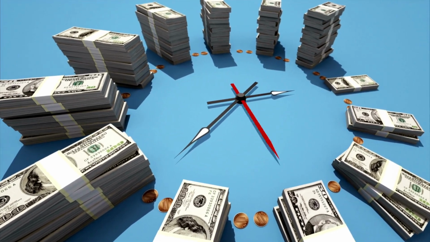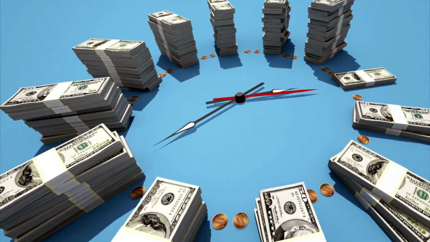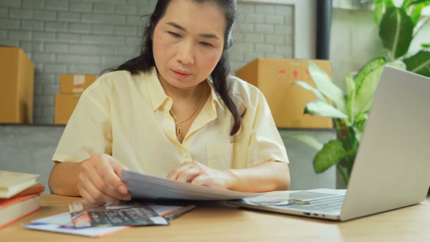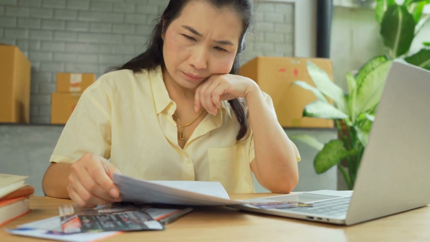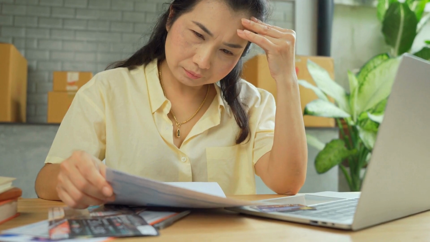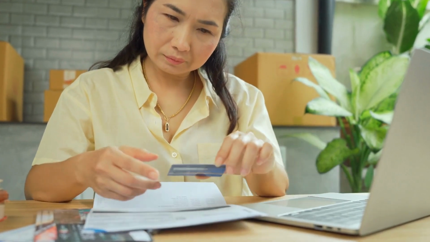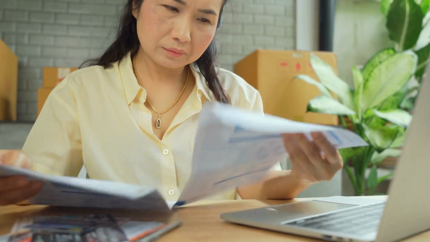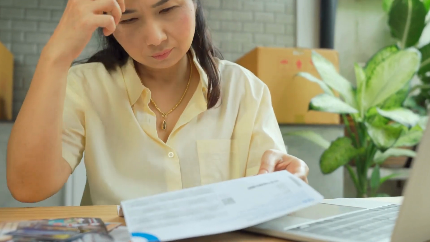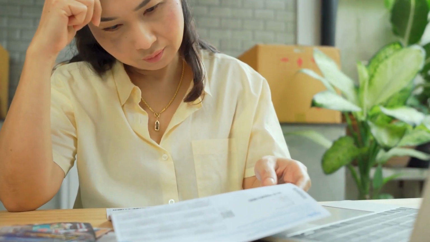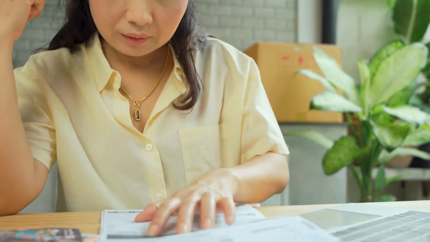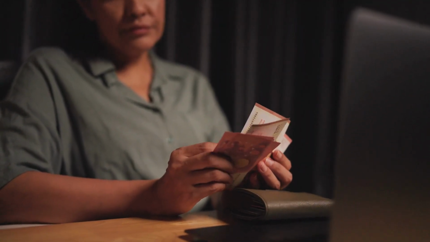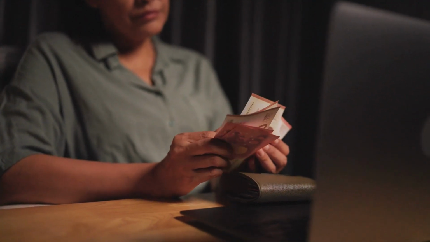Risks of debt. First, over-borrowing leads to financial strain and difficulty in repayment. Second is interest accumulation. Higher interest rates can significantly increase the total repayment amount. Third is credit score impact. Failure to repay can damage your credit score, making future borrowing difficult. Fourth is legal consequences. Default can lead to seizure of assets or bankruptcy.